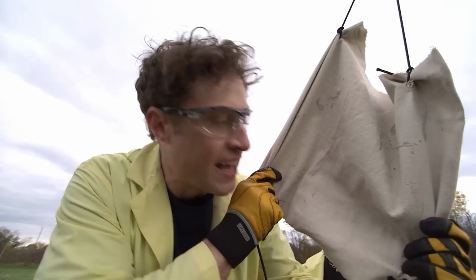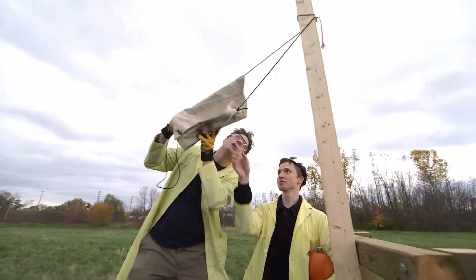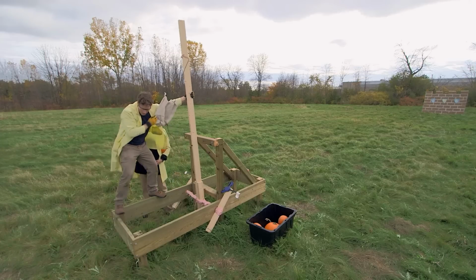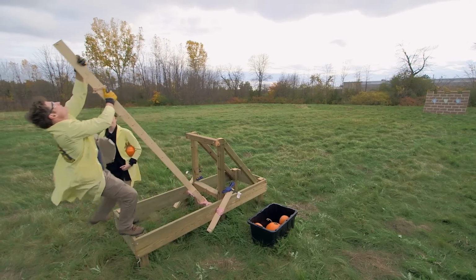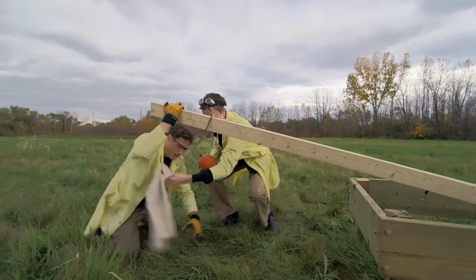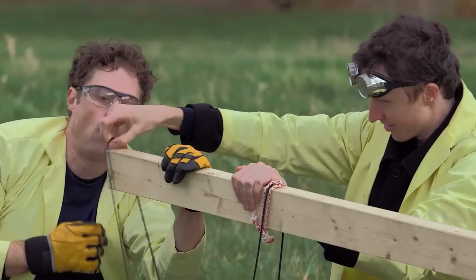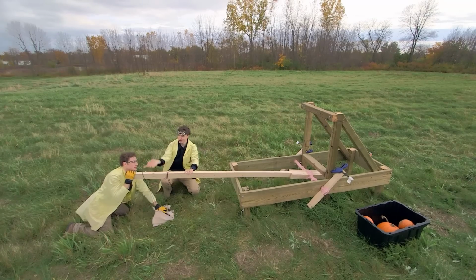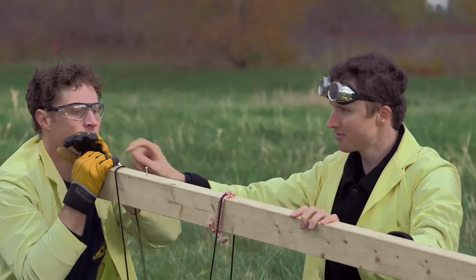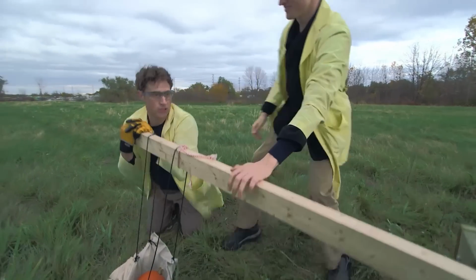So we built this sling. How does this work, Zach? Well, we've got one end tied here. And then we put the pumpkin in here. Okay, pulling the arm down. Now we put the pumpkin in there. And then we loop this over the back of the arm. As the throwing arm goes up, this will slide off the back of the throwing arm and it will release the pumpkin. All right, you're the expert. I believe you. Let's try it out.